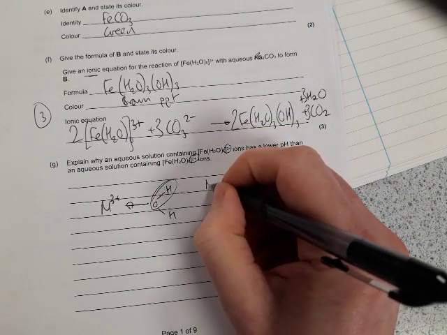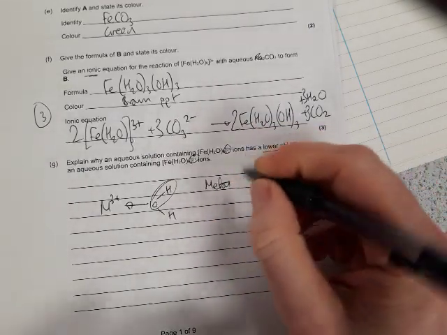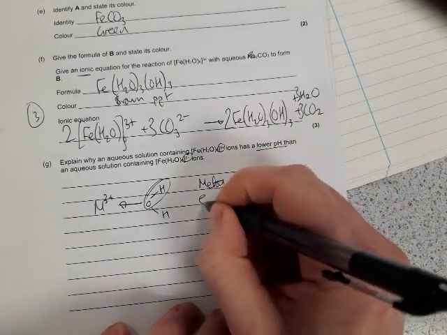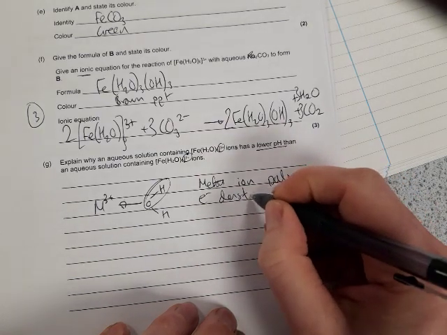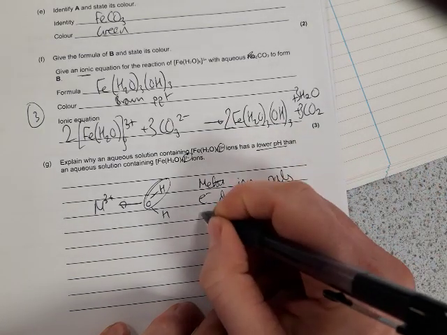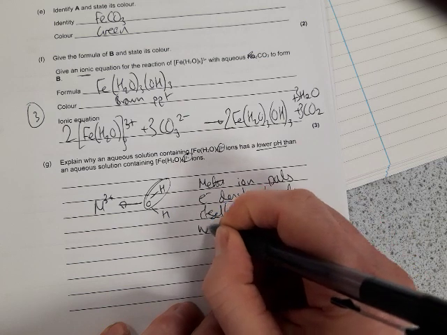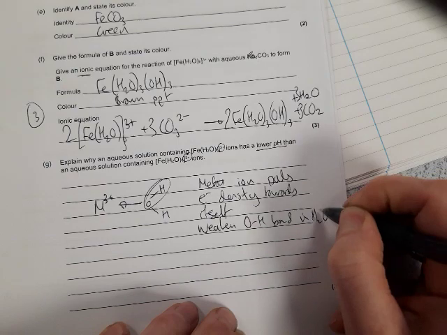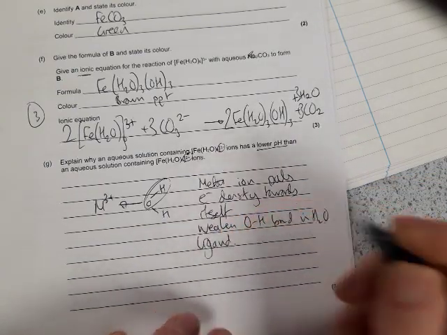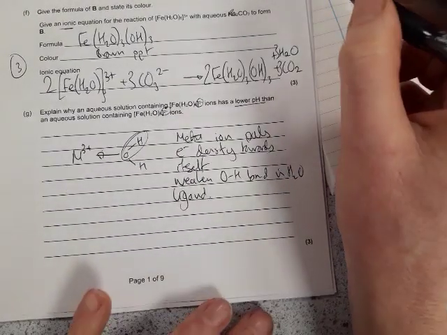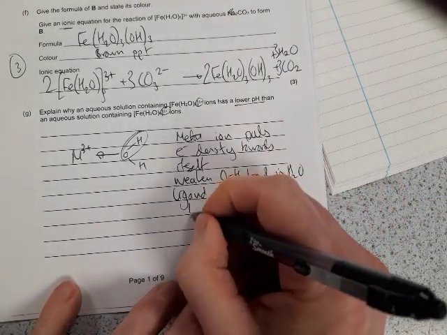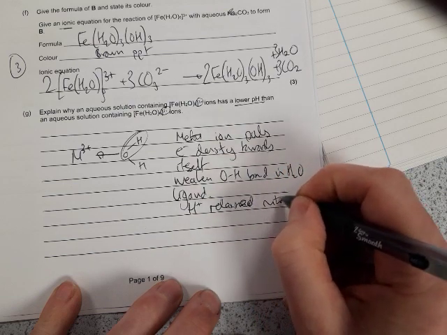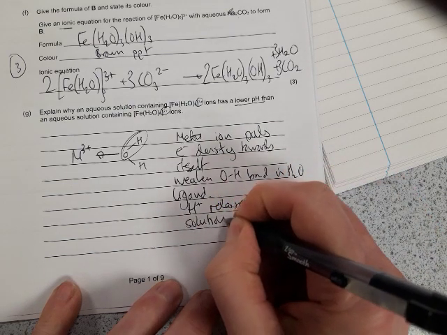So I would write that, I would say the metal ion pulls electron density towards itself. It weakens the OH bond in the H2O ligand. Sorry about the rushed writing because I've just got to go and pick up my kids from school. It weakens the OH bond in the H2O ligand, so H plus is released into solution. Now that does not answer the question yet.